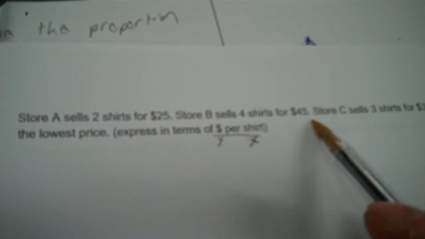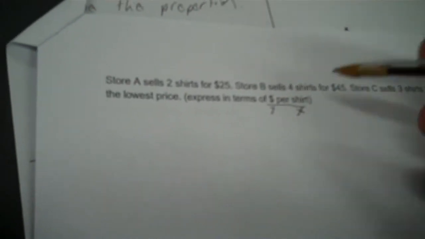Okay, now we got some application pieces we're going to do here. Store A sells shirts for $25. Store B sells 4 shirts for $45. Store C sells 3 shirts for $30. Find the lowest price. Okay, what you're going to do, you got 3 stores.